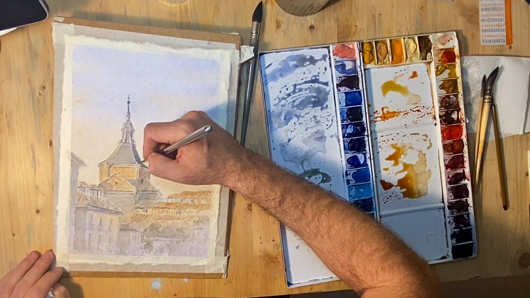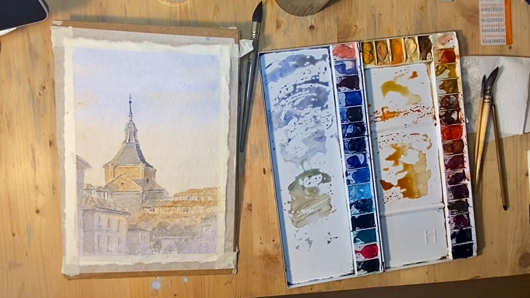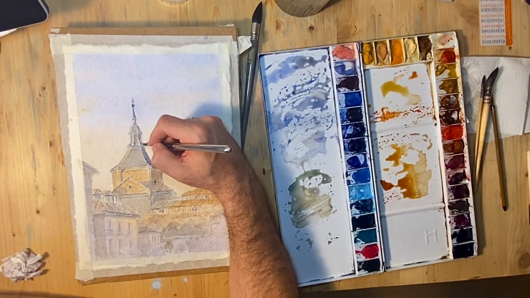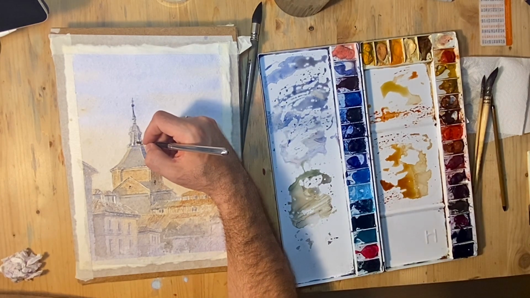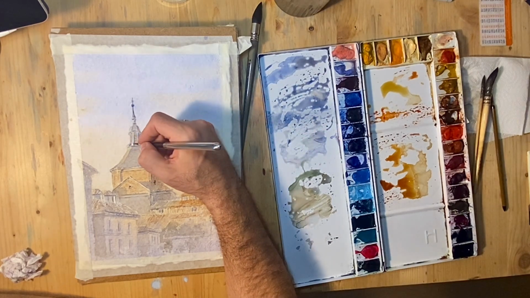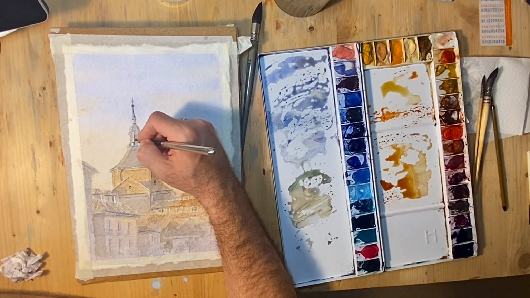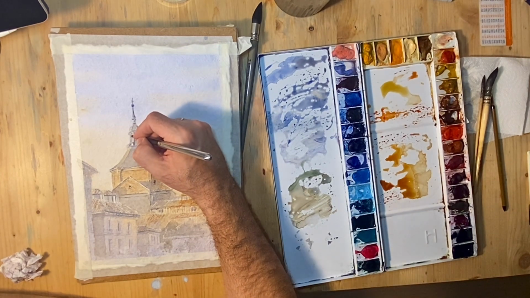Now I want to darken a little bit more the roof of the building. There are so many of these rooftops and towers in the city, and they have many different architectural details, and geometrically they are not easy to draw sometimes. But by adding these dark details in what I'm doing right now, I'm going to make it pop, let's say. I'm going to enhance the three-dimensionality of it.